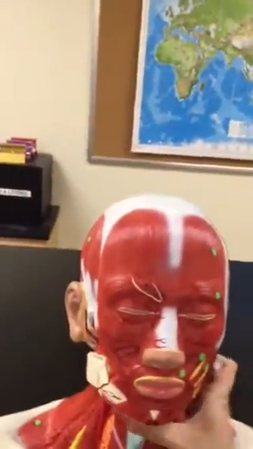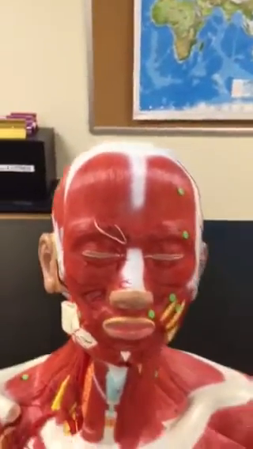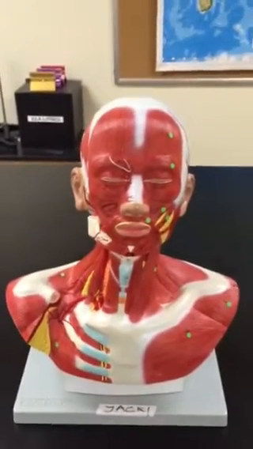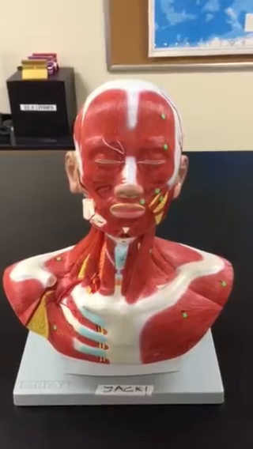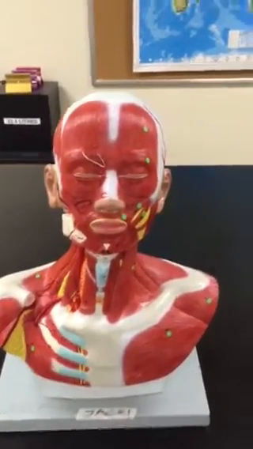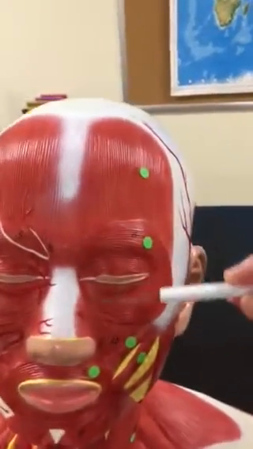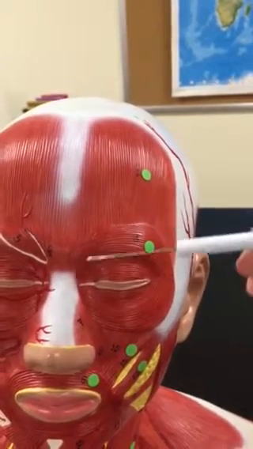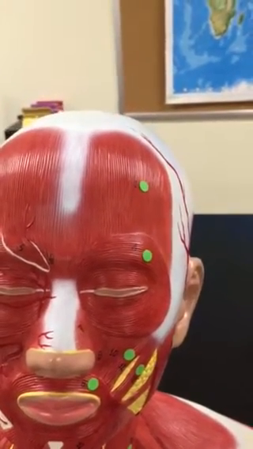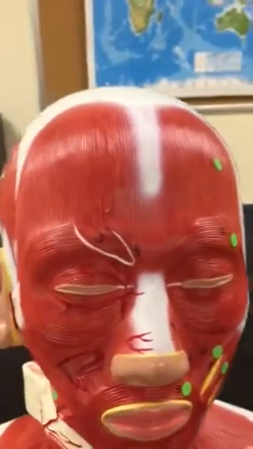Together, the frontalis, the epicranial aponeurosis, and the occipitalis are going to aid in elevating the skin on your scalp, as well as raising your eyebrows. The next muscle is the orbicularis oculi. So orbicularis, think circular, oculi, around the eyes. This is the orbicularis oculi, and this is going to aid in closing of the eyes.